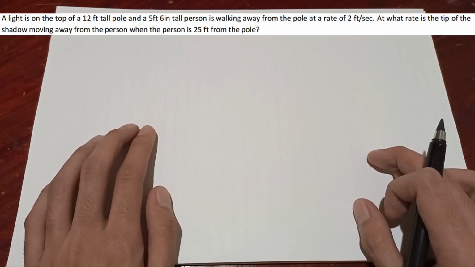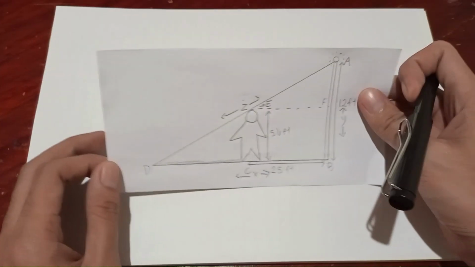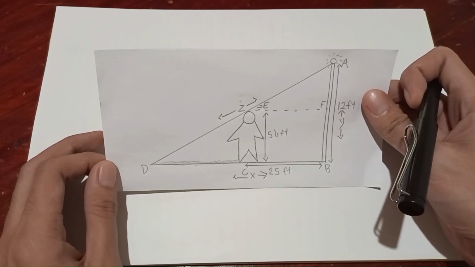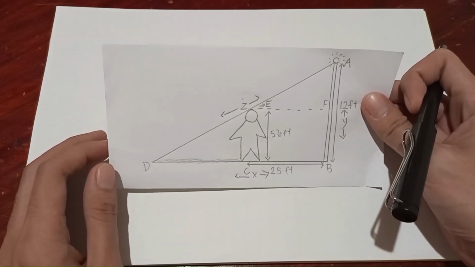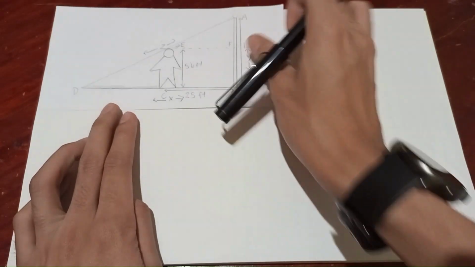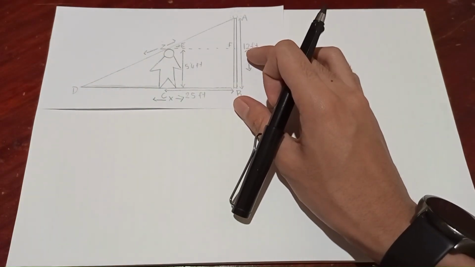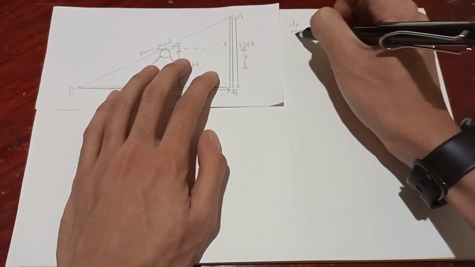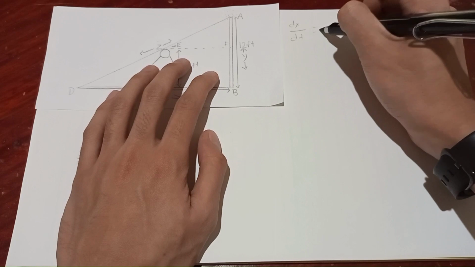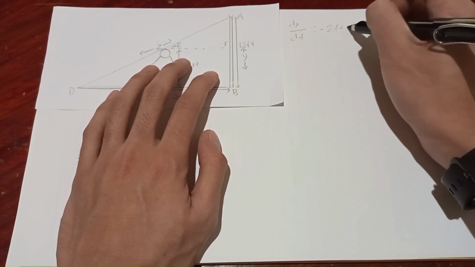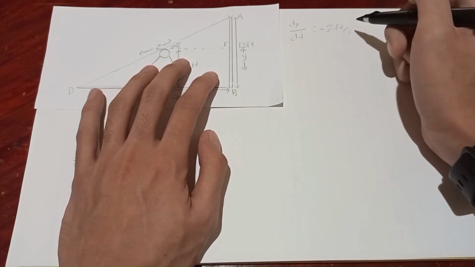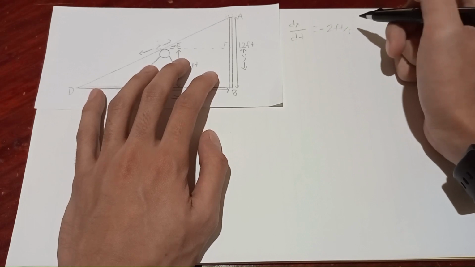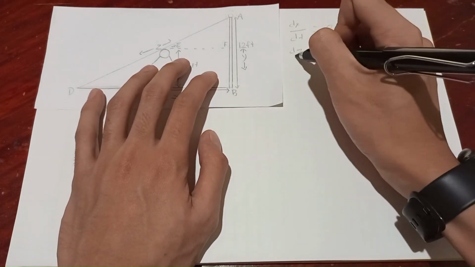away from the pole? To solve the problem, first, we must draw it to get a better understanding of the problem, which looks a bit like this. I have marked some areas of it, which we'll find the use for later. For the next step, we should find the given, which is dx over dt is equals to negative 2 feet per second because it is moving away from the pole, and what the problem is trying to solve, which is dz over dt.